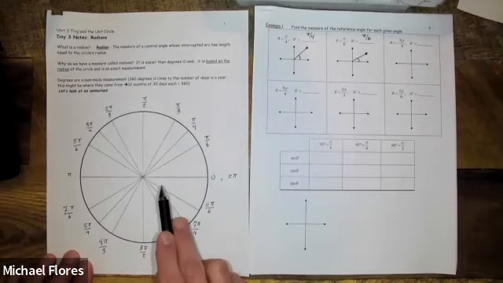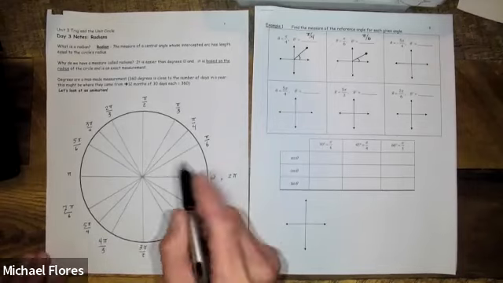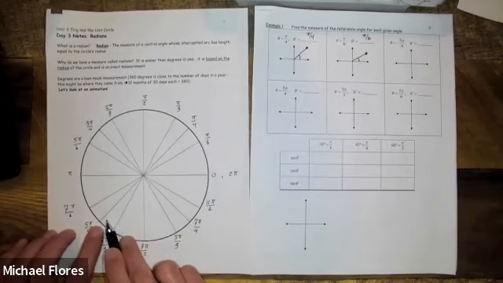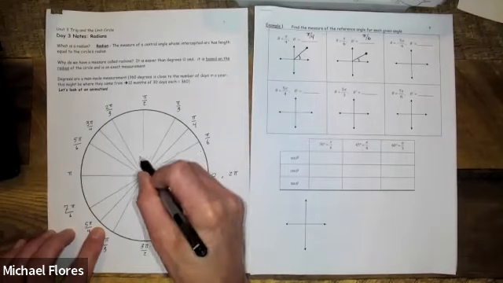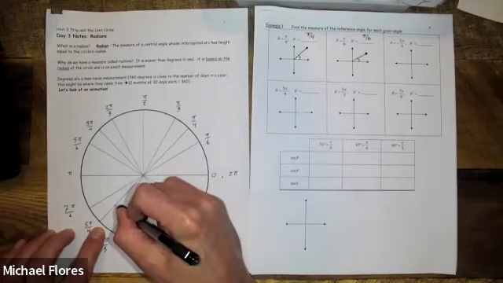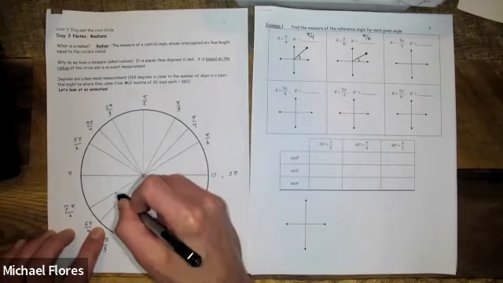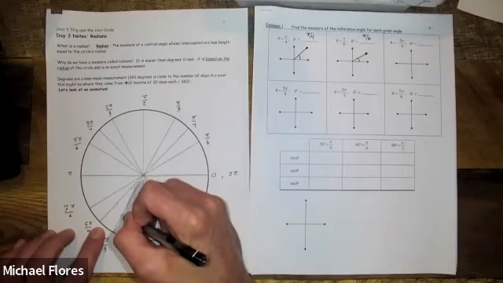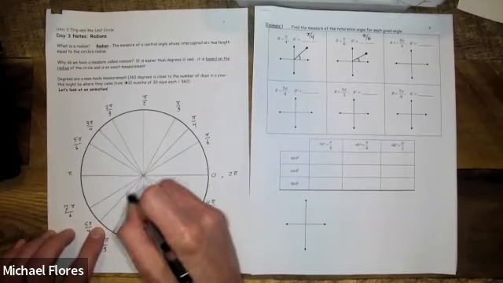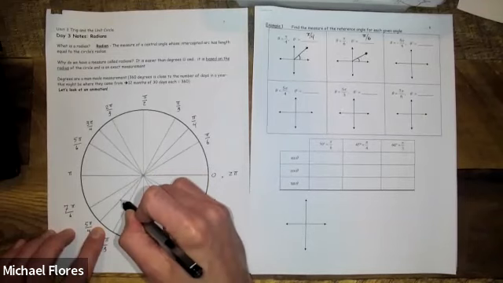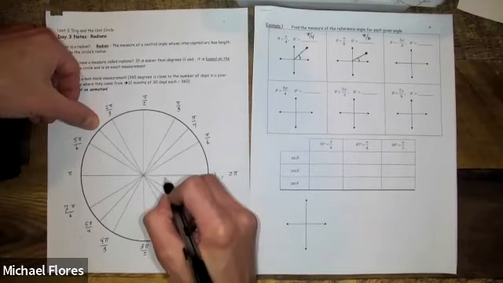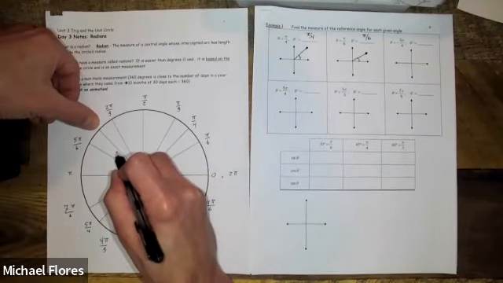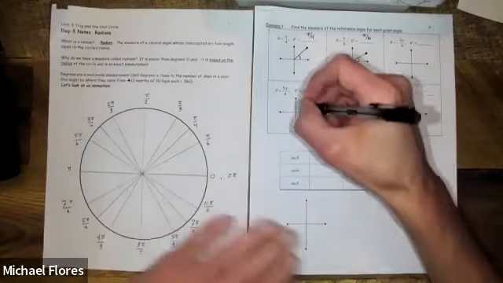But if we were to graph positive 5 pi over 4 from the positive x-axis, we would go this way, which would be a 225 degree rotation. So what we need to do is a negative 225 degree rotation and go here. So that's what our graph would look like.